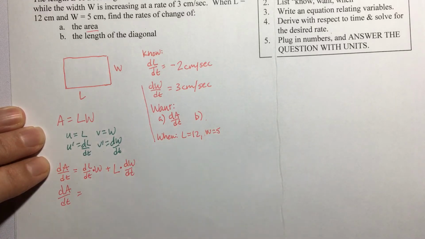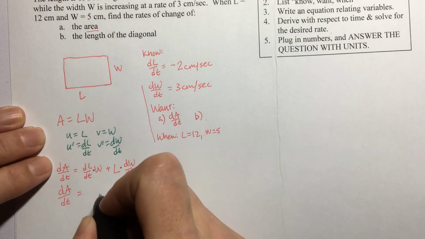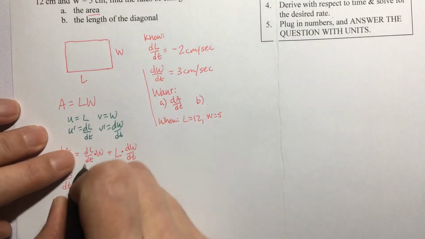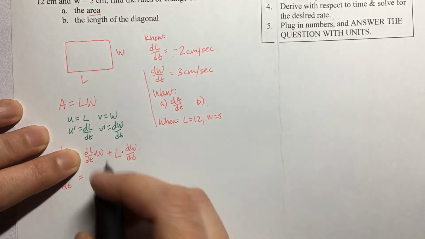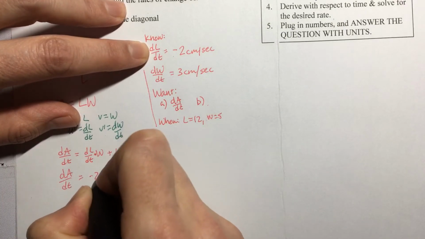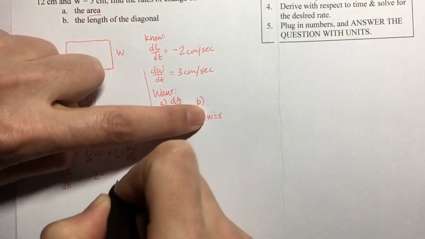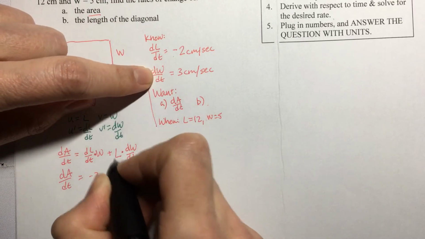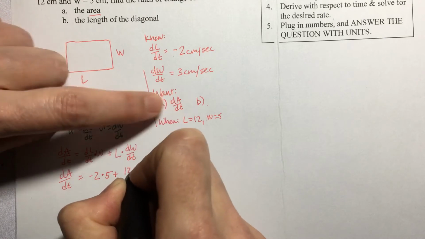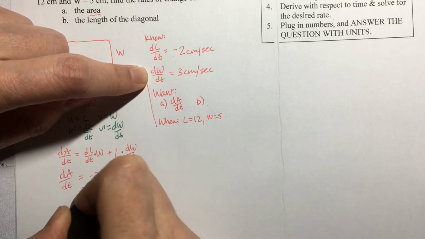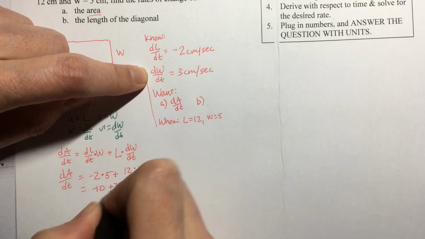So all those rules we've known already, they're still here. Another thing that makes this so hard is having to pay attention to all the things. So dL/dt, and having these listed out, remember, makes it way easier to put things into place. dL/dt is negative 2, times W, which is 5, plus dW/dt, which is 3, times L, which is 12. So we have negative 10 plus 36, which is 26.